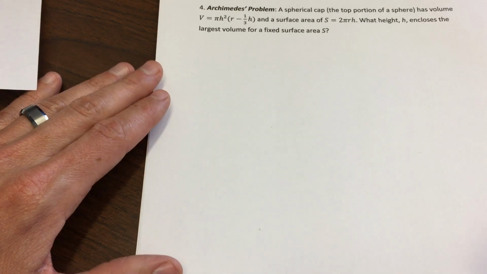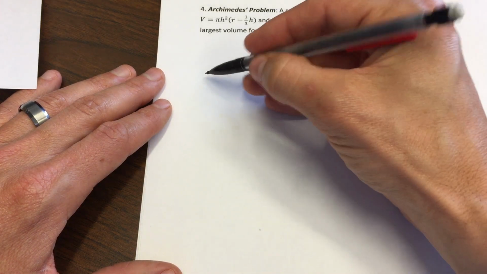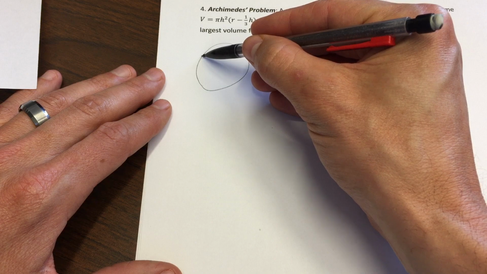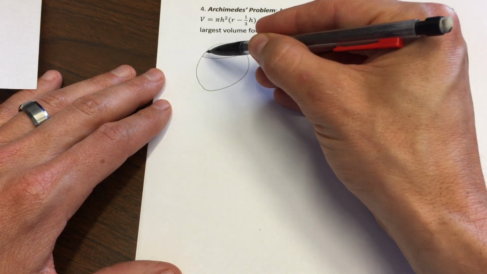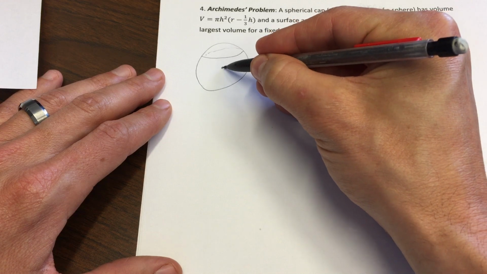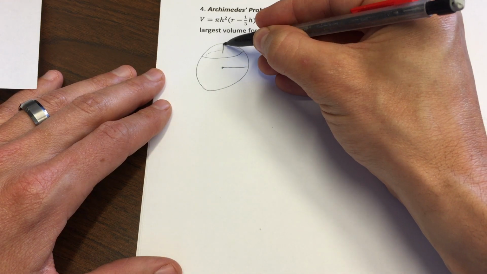This is called Archimedes' problem. A spherical cap, that's the top portion of a sphere. So let's imagine that you filled up some sort of plastic sphere with water up to that point. Well, you've got a radius, the middle to every point, and then you've got the height from the very top down here.